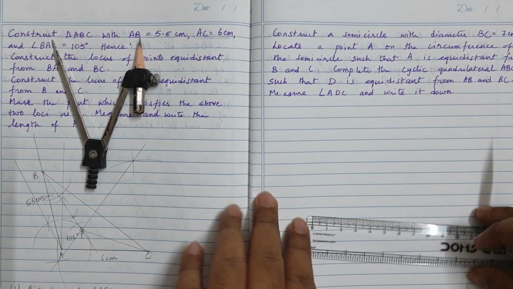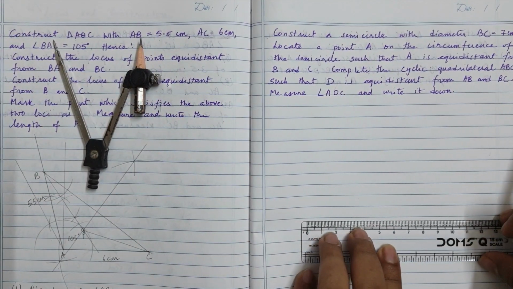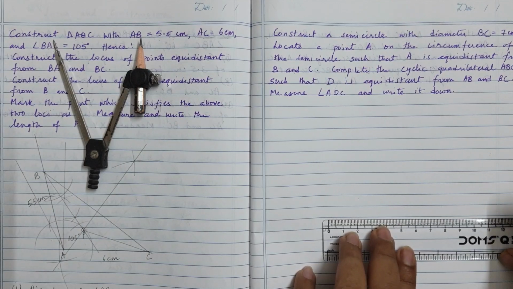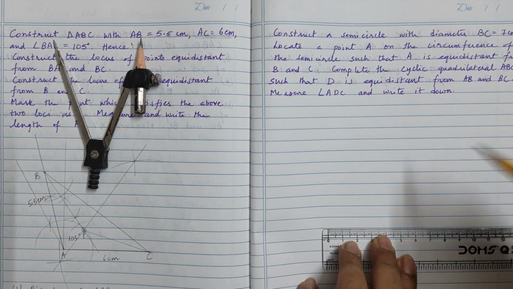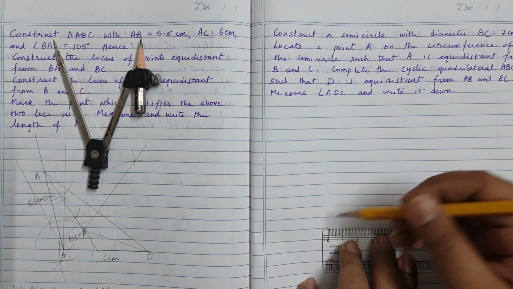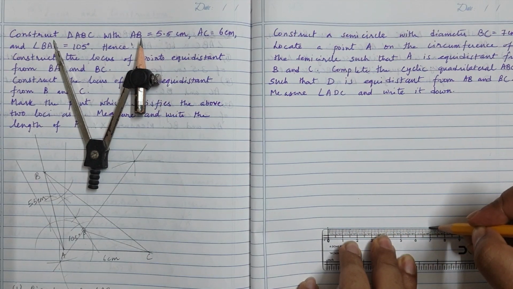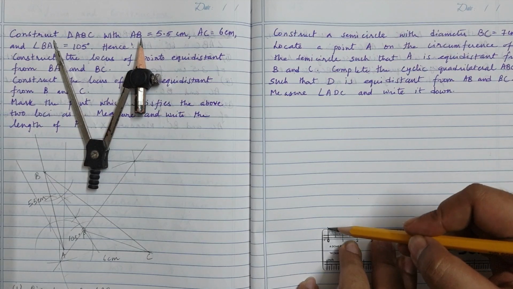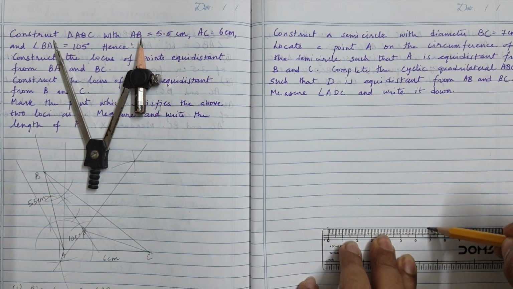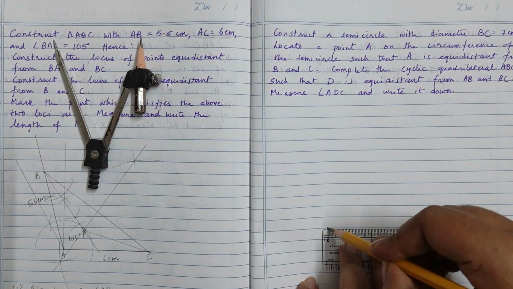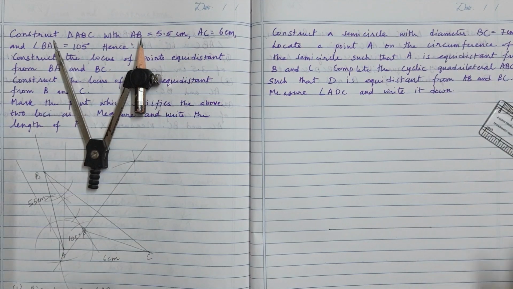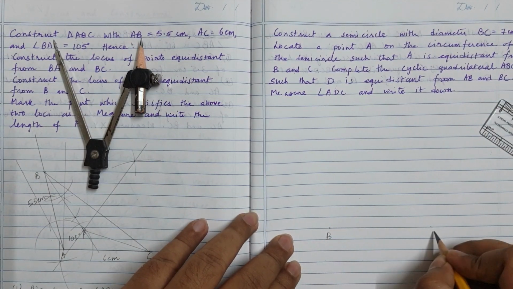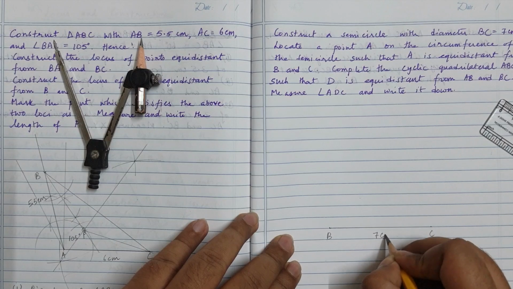So I can draw a line segment of length 7 centimeter first. So this is BC, diameter 7 centimeter.